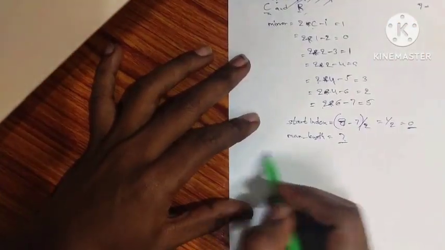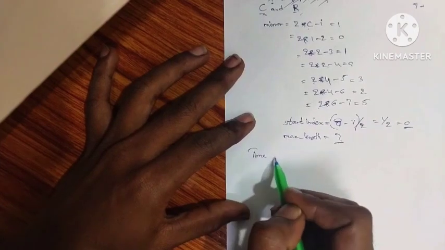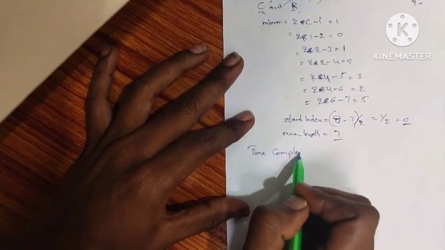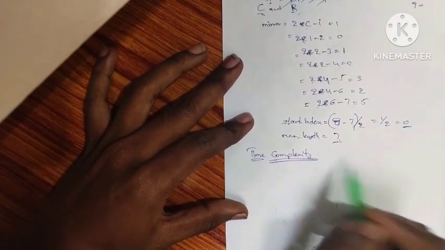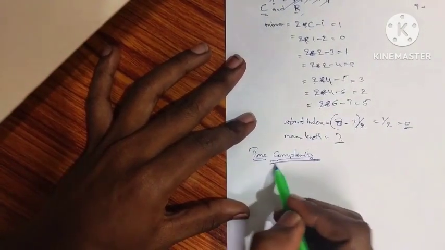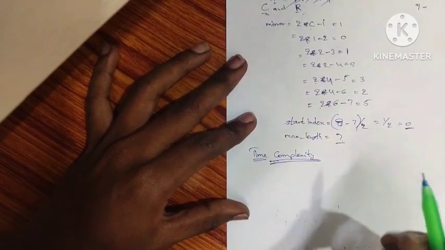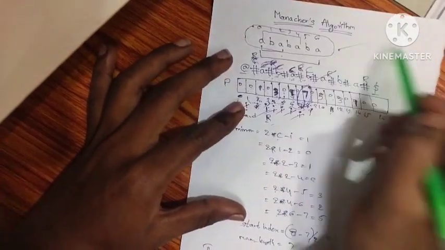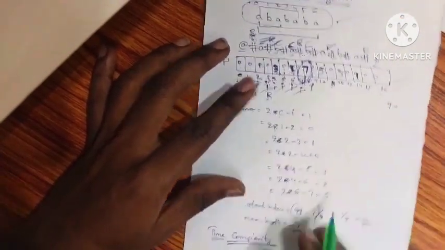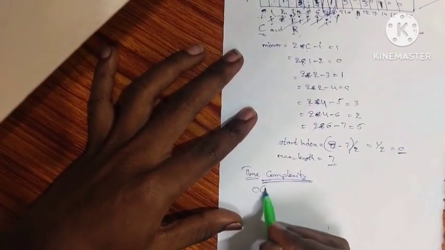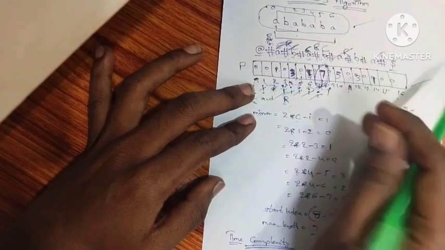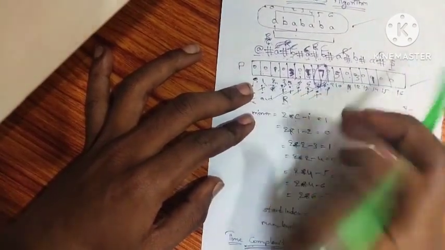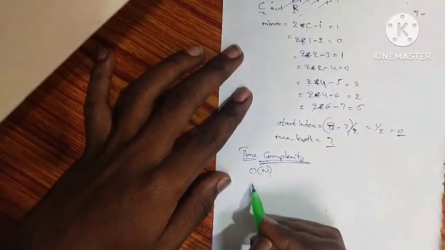Now let's see the analysis of time complexity and space complexity. The first step we did in this algorithm is we converted the original string to a modified string. For this we need O of n time, and then at every character we are expanding it, so it will be maximum O of n again.